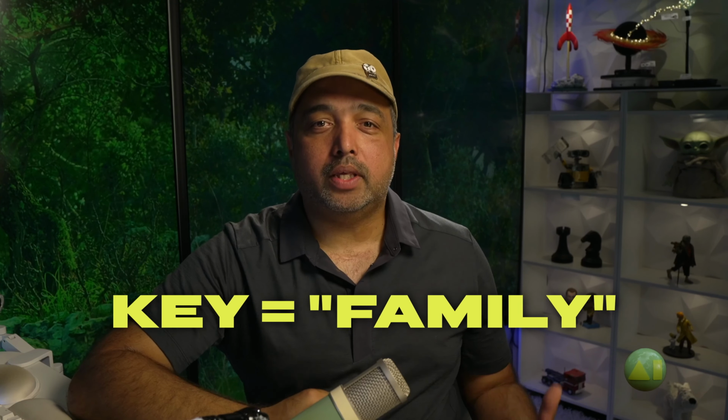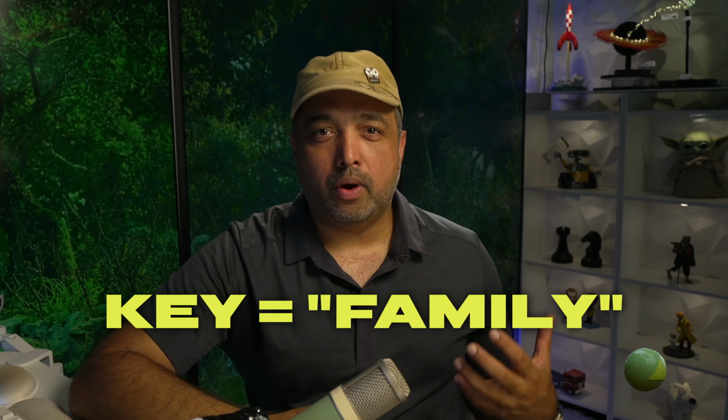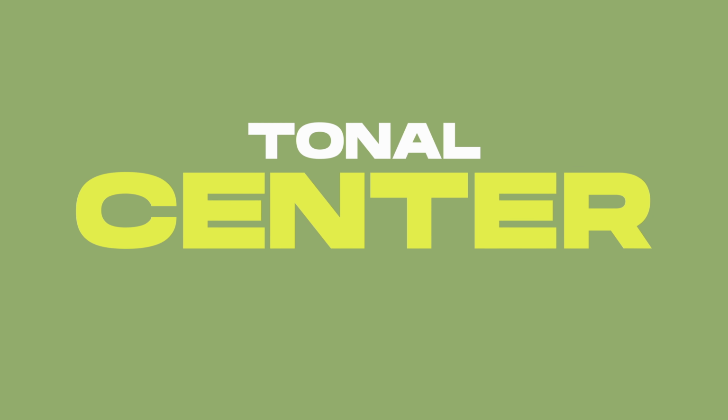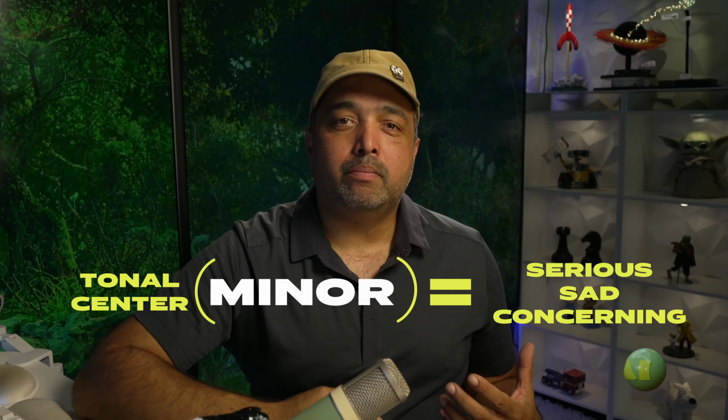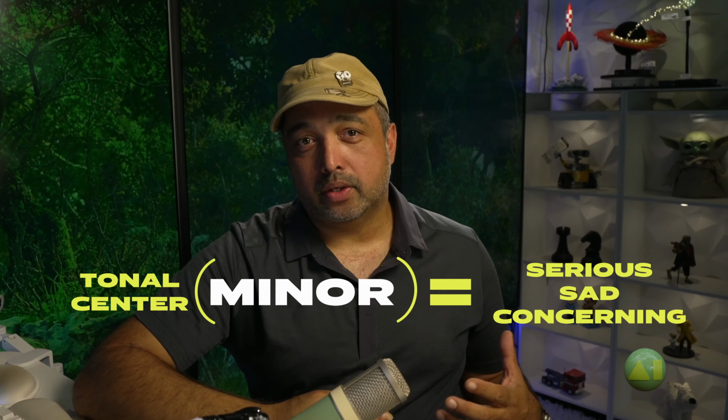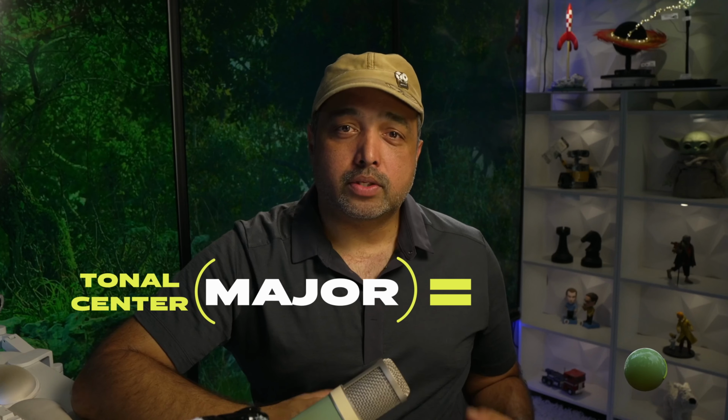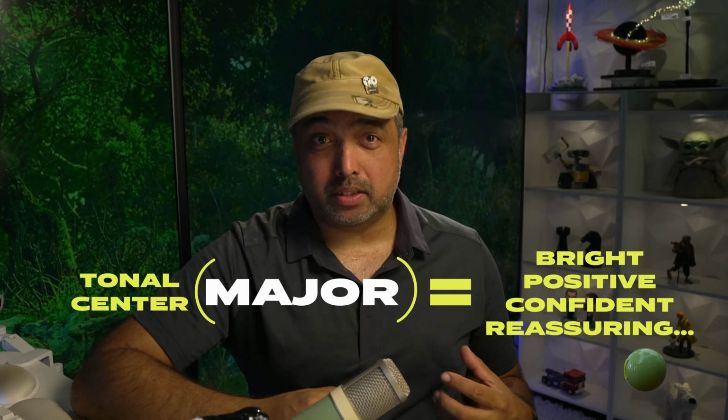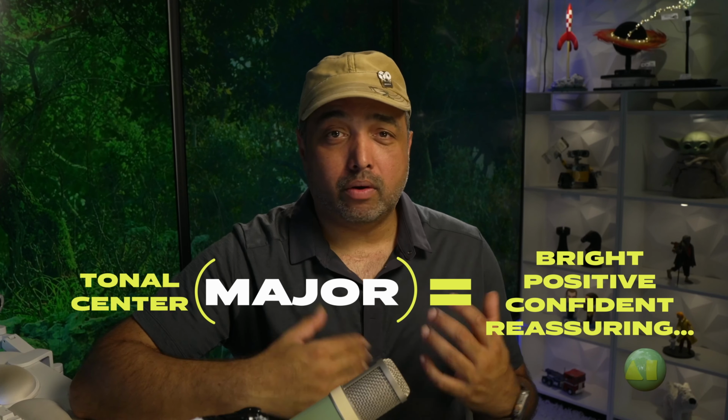So, I like to think of the key of the song as the particular home of the family of notes, and this family is responsible for what's called the tonal center of the song. The tonal center. So since the tonal center is based on the key of the song, it can bring an overall feeling to the whole musical passage. If a tonal center is minor, then the music can, in most cases, sound serious or sad or concerning. If the tonal center is major, then the song can, in most cases, sound bright, positive, confident, or reassuring, and all those related things.